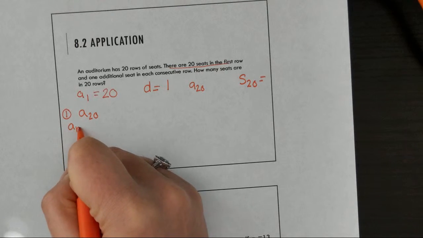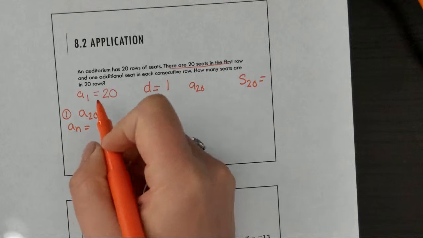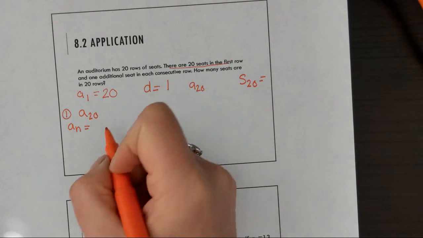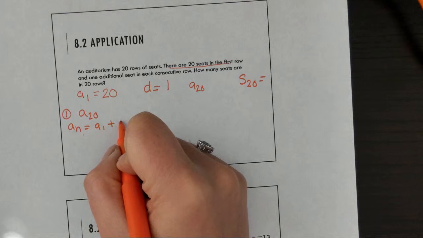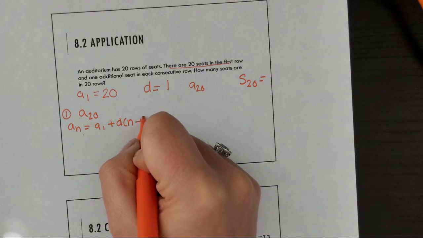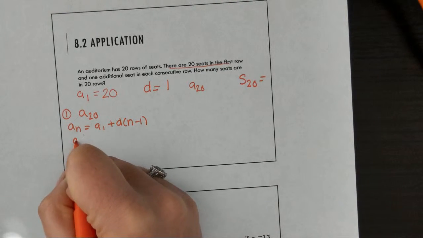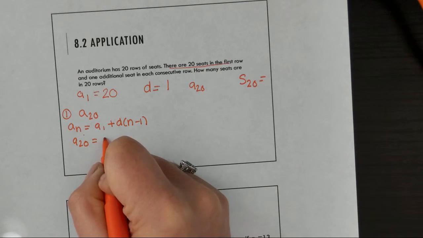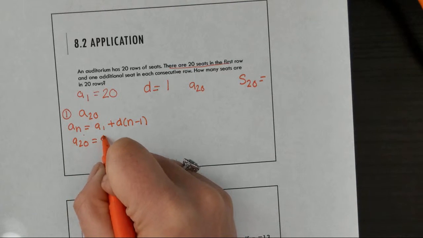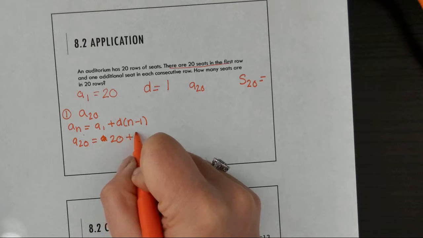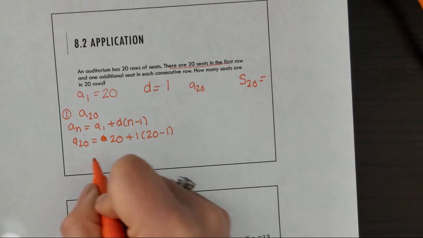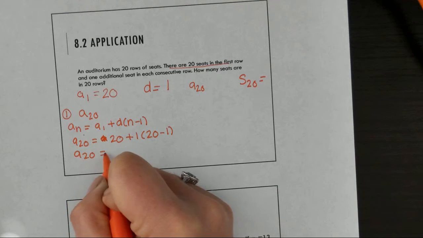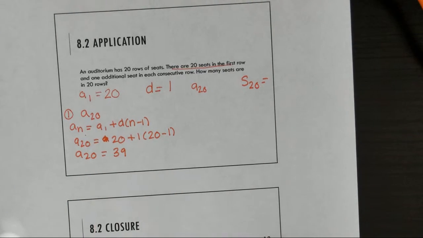So we're going to use our explicit formula for our nth term. A sub n equals A sub 1 plus d times n minus 1. We're trying to figure out our 20th term. Should be 20 here, plus 1 times 20 minus 1. So A sub 20 is 39.